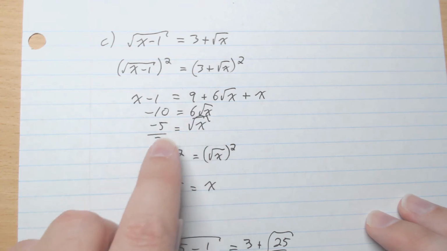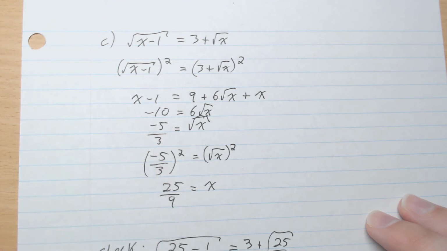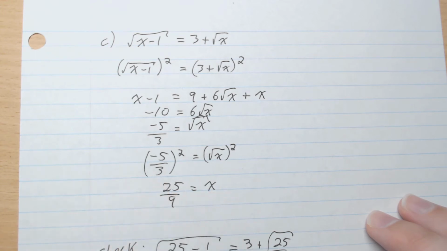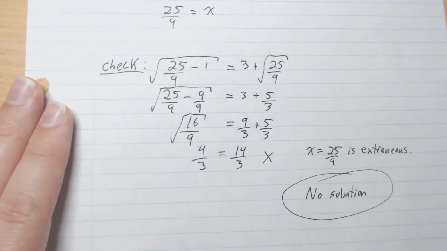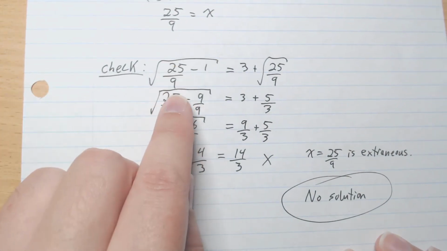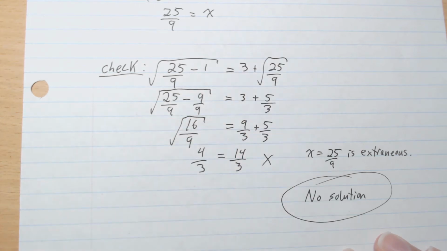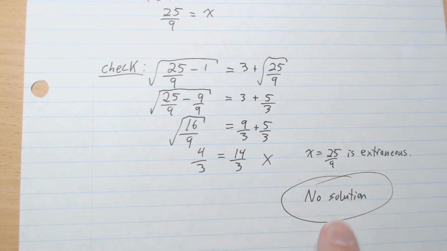We're going to divide by 6 on both sides. So we get root x equals minus 5 over 3. We're going to square both sides. So we get x equals 25 over 9. So we're going to check our answer. Root of (25 over 9 minus 1) equals 3 plus root of 25 over 9. We simplify, and we get 4 over 3 equals 14 over 3, which is false. So 25 over 9 is extraneous, and therefore there's no solution.